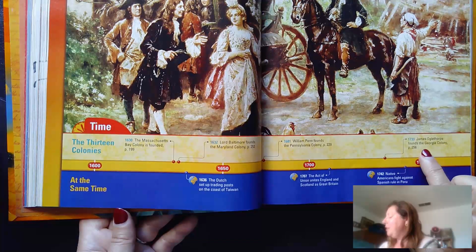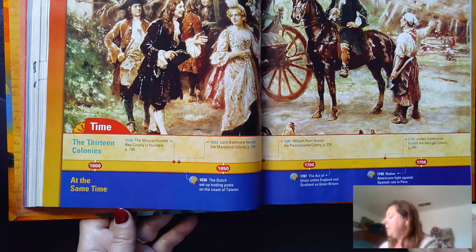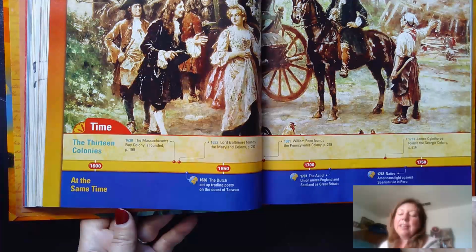In 1733, James Oglethorpe founds the Georgia colony, and at the same time, in 1742, Native Americans fight against Spanish rule in Peru. That's not even here in North America, that's down in South America on the Pacific side of it.